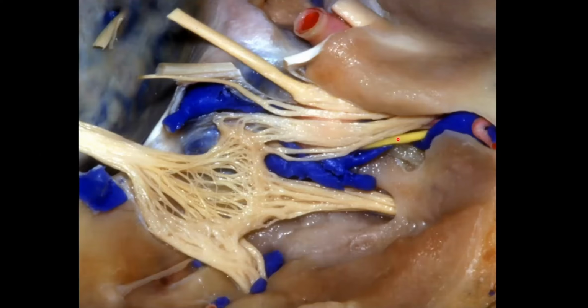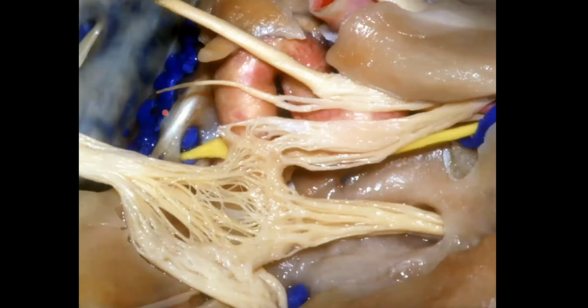And down here, deep under here, we have the sixth nerve, the abducens nerve. The sixth nerve has a short, direct, and slightly upward intradural trajectory.